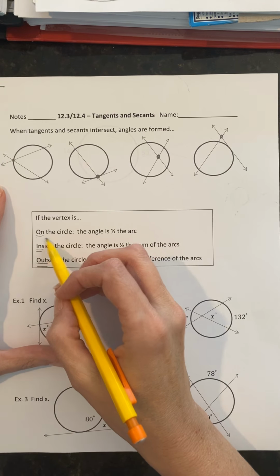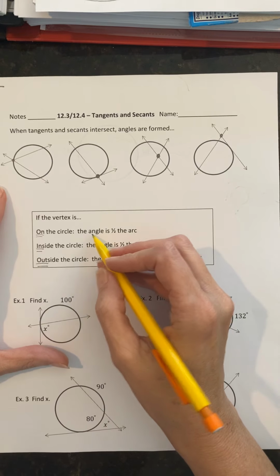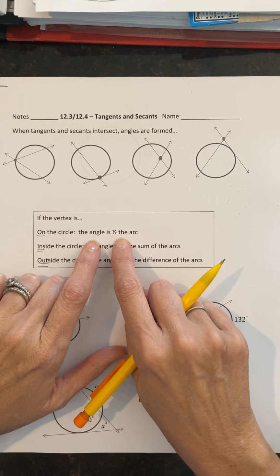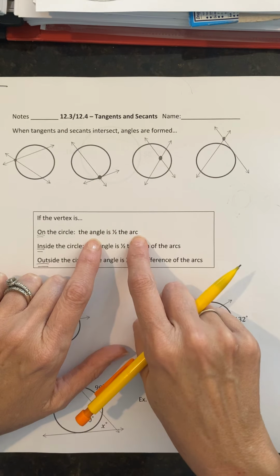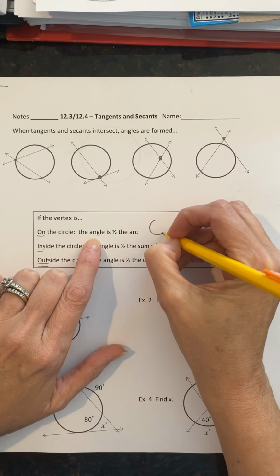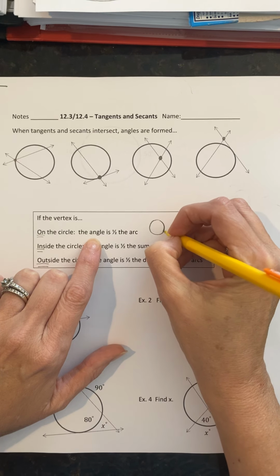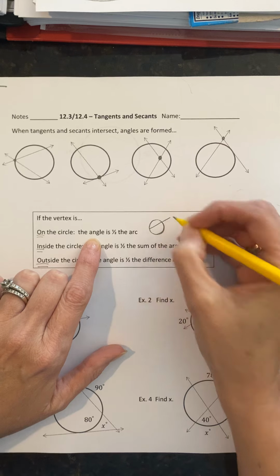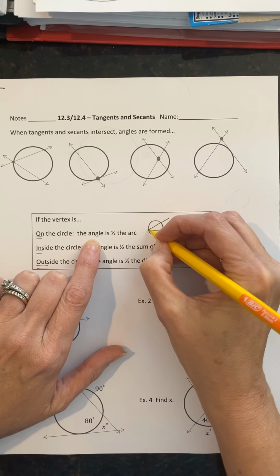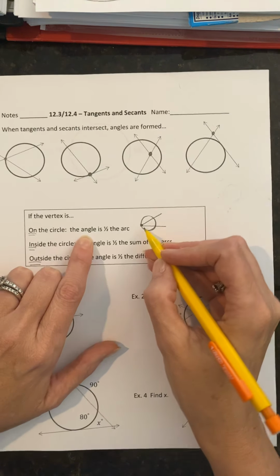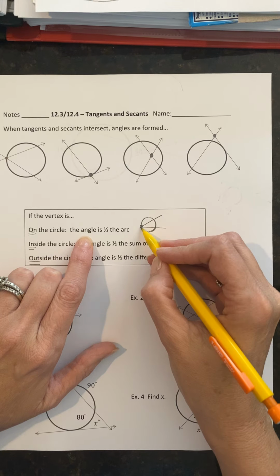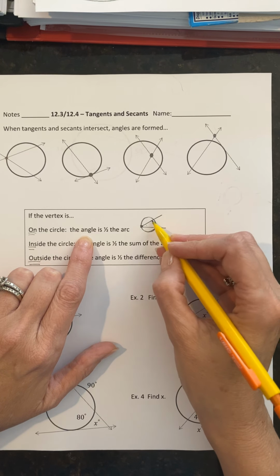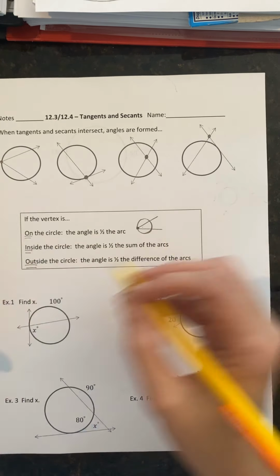If the vertex is on the circle, we talked about this in lesson 7.3. The angle is half the arc. So we talked about it when we had inscribed angles like this. The vertex of that angle, that inscribed angle, is on the circle. So the angle is half the arc. And that was lesson 7.3.